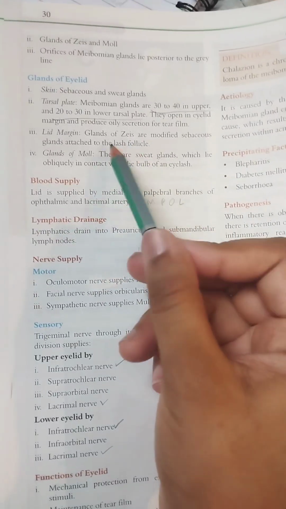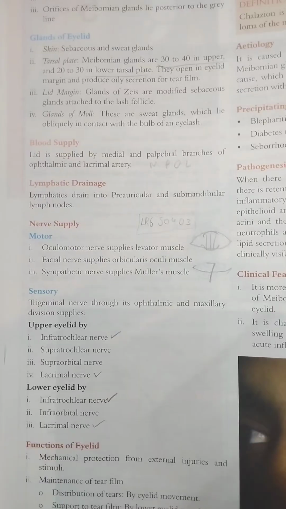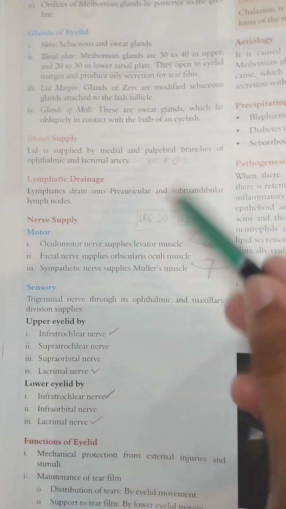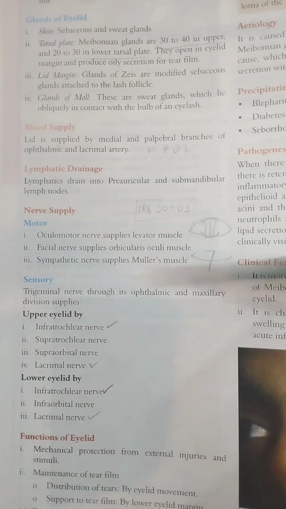So remember Zeis for that, modified sebaceous glands, okay? Now for the blood supply, it is very easy. The lid is supplied by the medial and lateral palpebral branches of the lacrimal artery and the ophthalmic artery. Now for the lymphatic drainage, it is going to drain into the preauricular and the submandibular lymph nodes.